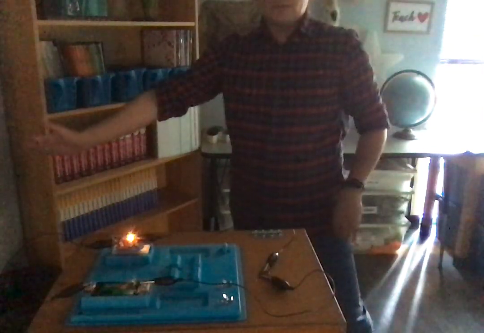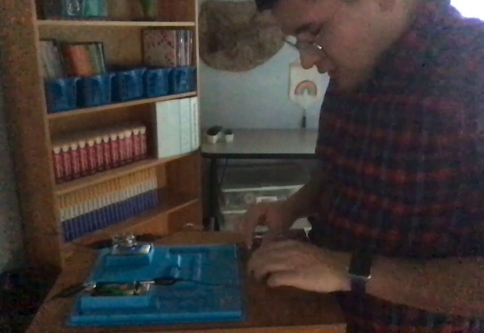Our light bulb is on. So what does that mean? Did the penny allow electricity to pass through, or did it stop electricity from passing through? So remember, which one's a conductor and which one's an insulator? Write it down. Beautiful, beautiful. Stunning. I love it. We're done with that one.